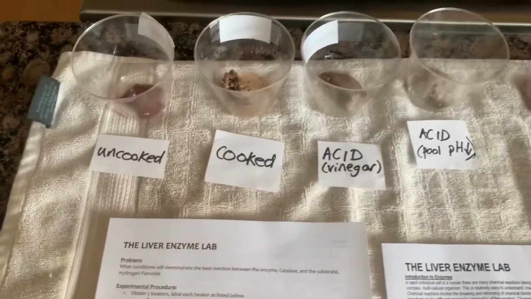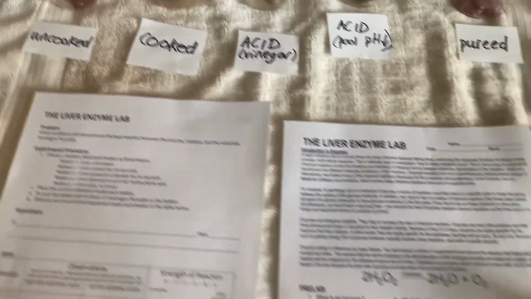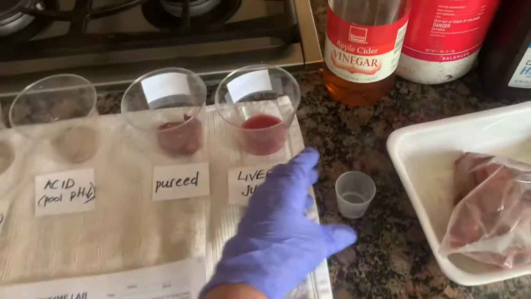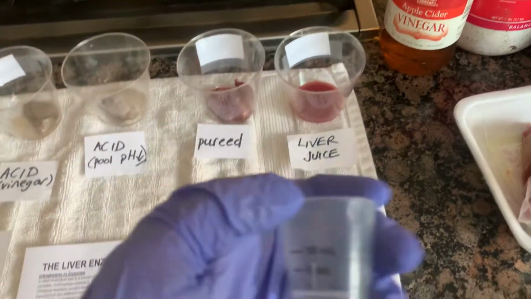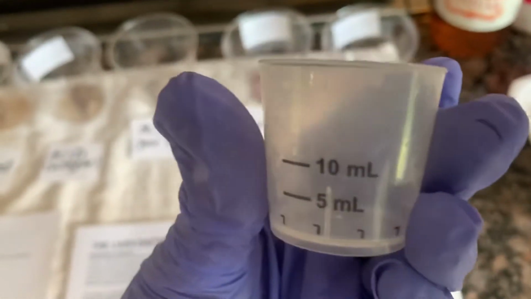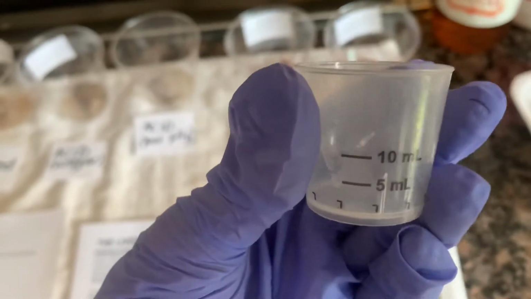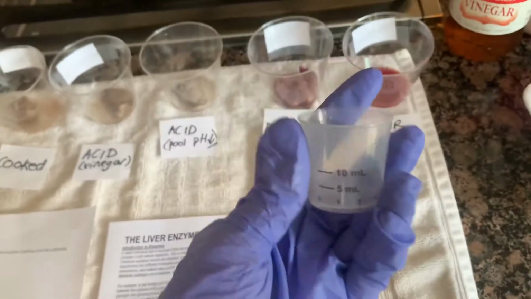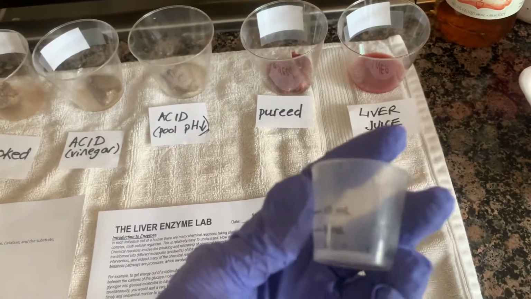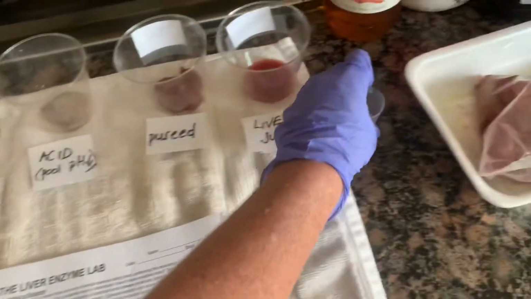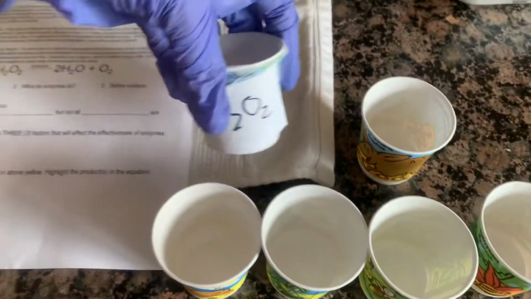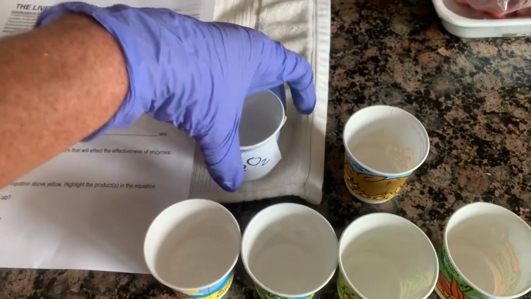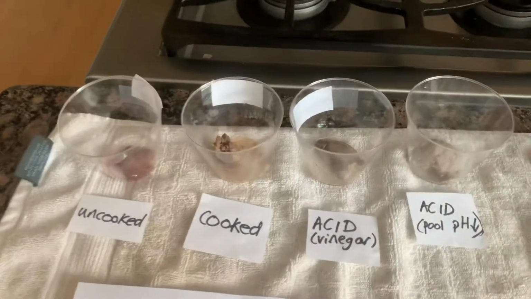So what I'm going to do is add some hydrogen peroxide to each one, and I've measured out the hydrogen peroxide. I didn't have a graduated cylinder here at my home, so I just used one of these medicine cups. You see it's got 5 millilitres, 10 millilitres, and I actually put 15 millilitres. I'm going to throw this away afterwards because I don't want anyone taking medicine that's had hydrogen peroxide in it. And so I've measured those out, 15 millilitres for each of the cups of the livers that I'm going to be placing it in.